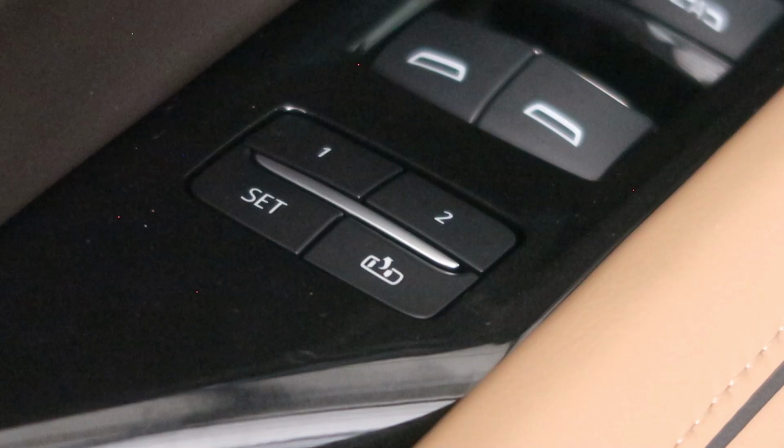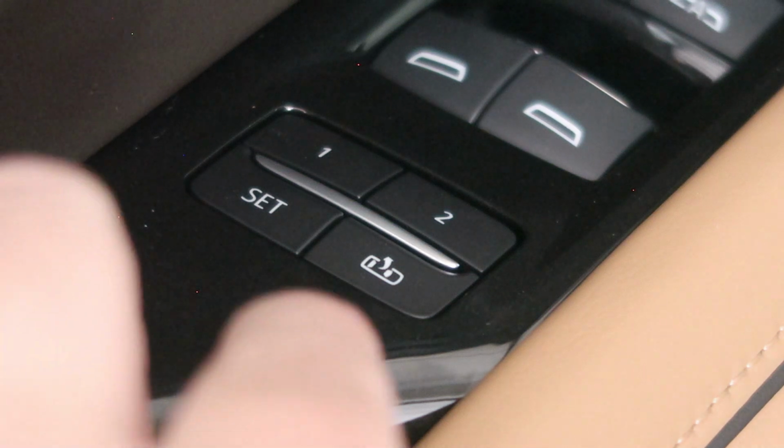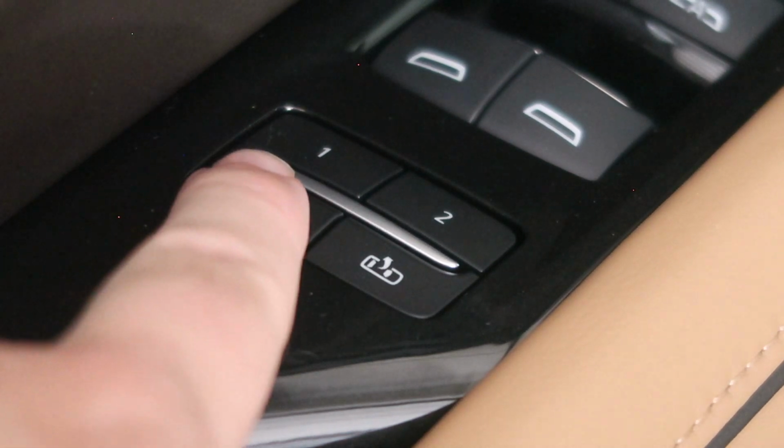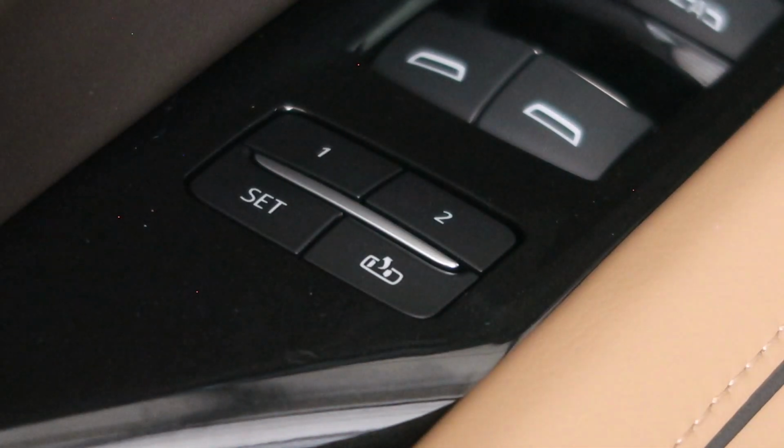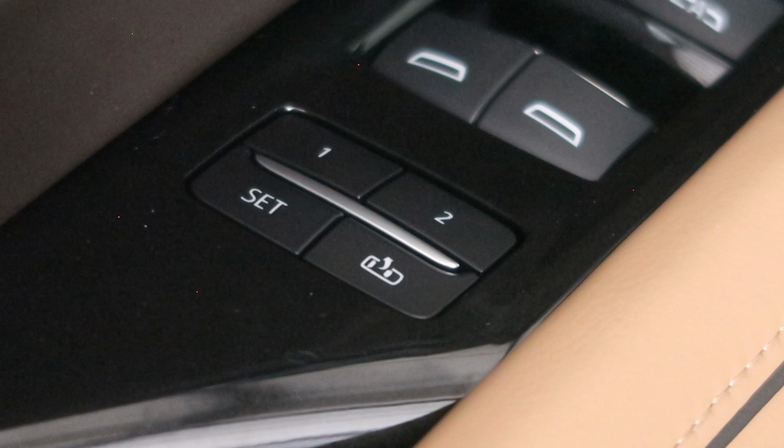Your vehicle's driver's seat position, as well as the position of the steering wheel and the outside mirrors, can be programmed to the specific remote you use to enter the vehicle. After you have adjusted the seat to the desired position, press the Set button on the driver's door armrest, followed immediately by either 1 or 2, depending on which remote you have.